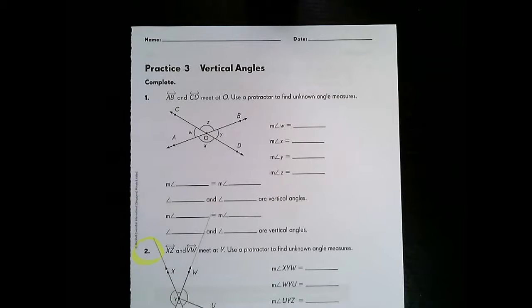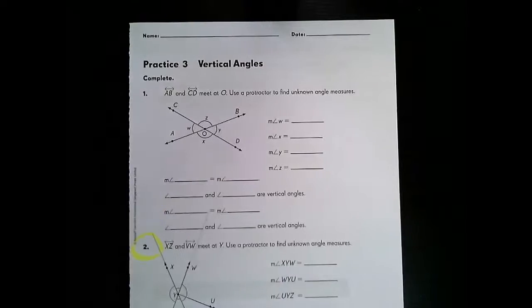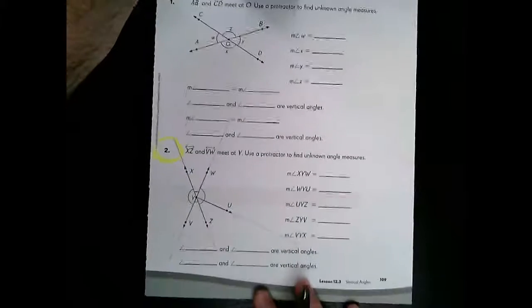This is the homework help for lesson 12.3. The homework pages were 109 to 115, and I'll be going over a few select problems and try to get a few from every section. So the first I'm going to look at is number 2.